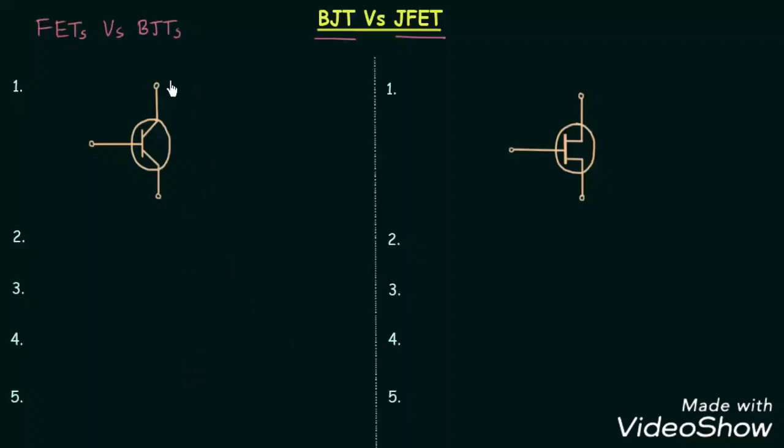The first column is for BJT, and the second column is for JFET, the junction field effect transistor. I will write down all the important points related to BJT in the first column and all the important points related to JFET in the second column.